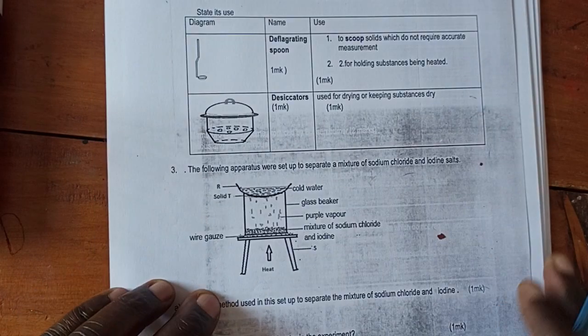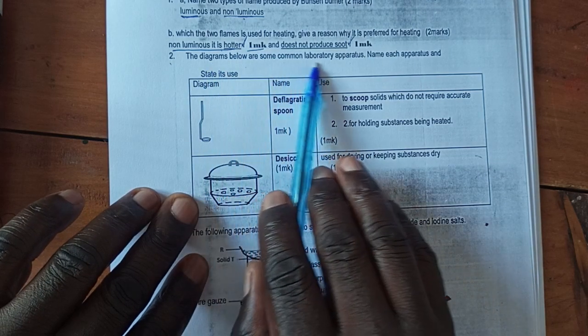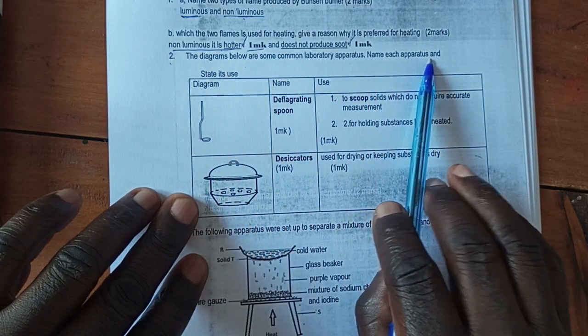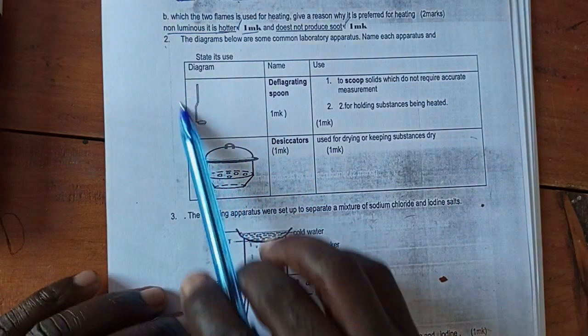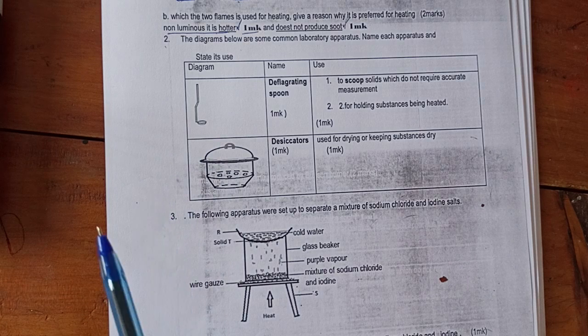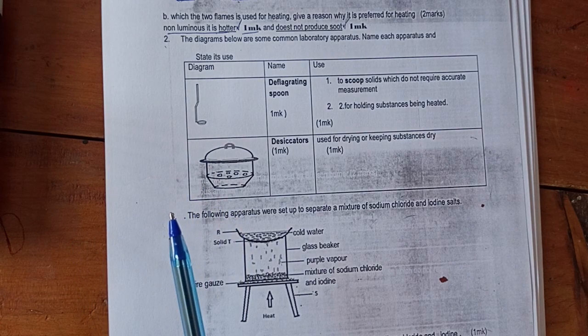Now, in our question, the diagram below shows some common laboratory apparatus. Name each apparatus and state its use. So the first one, which category is this one? This one is found in the scooping apparatus. It is a scooping apparatus.